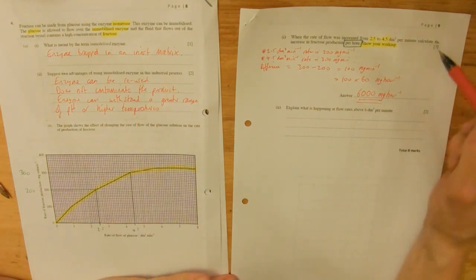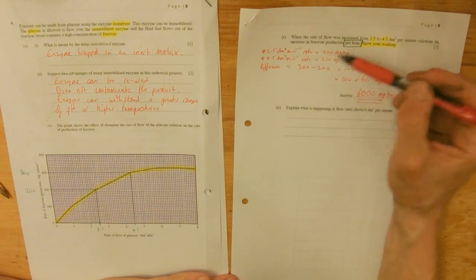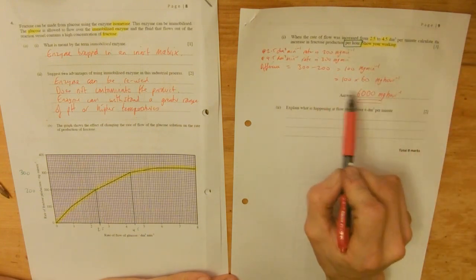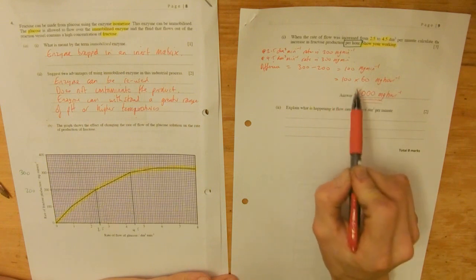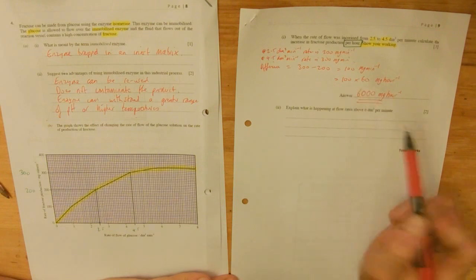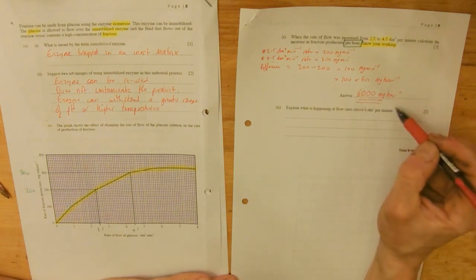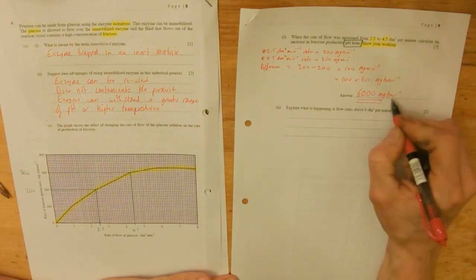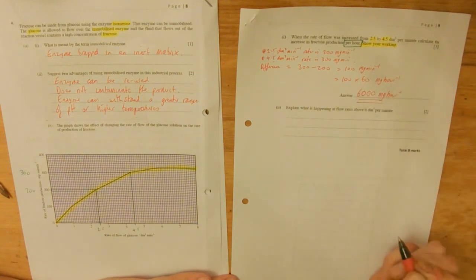So how do we get 3 marks here? 3 marks for reading the graph and coming up with our 200 and 300. There's a mark for this number here, the 6,000. We're remembering to get the difference and times it by 60. And then there seems to be a mark for the units. So there's a couple of students managed to get the right answer and didn't put the units on and throw away a mark.